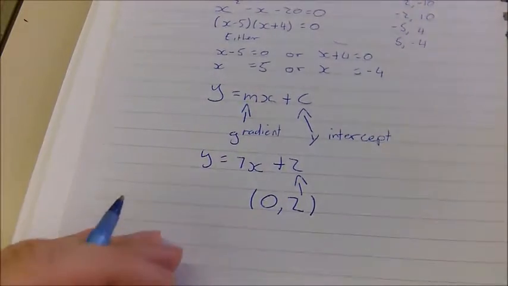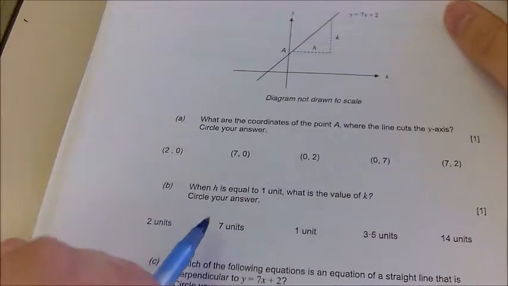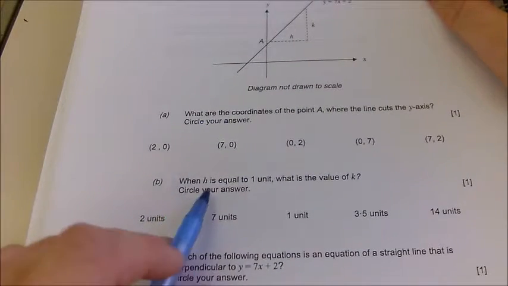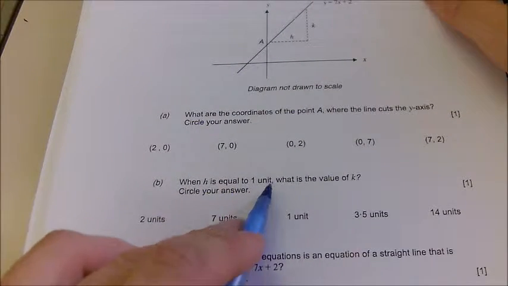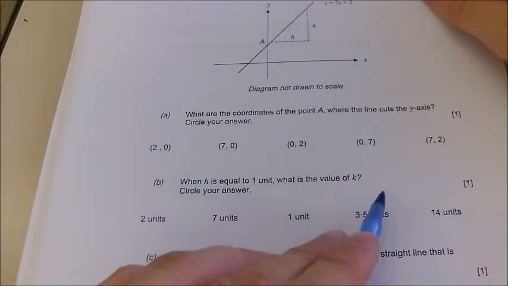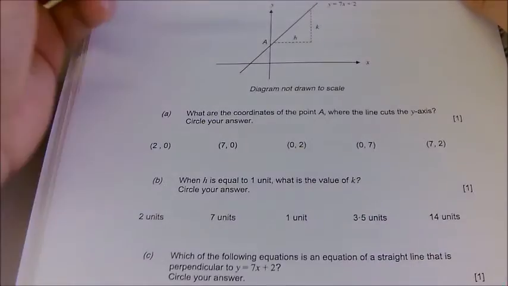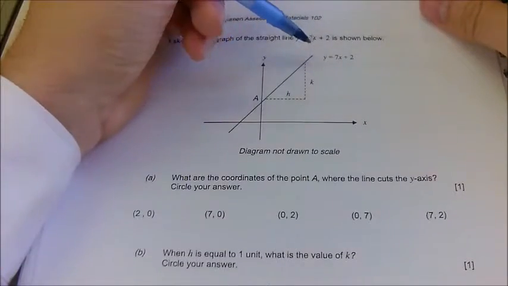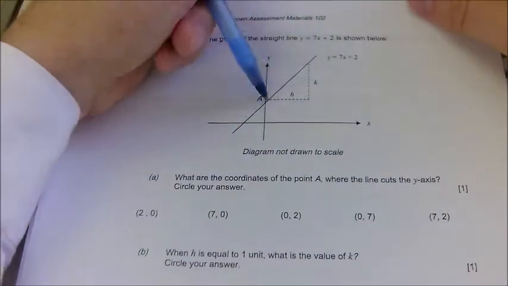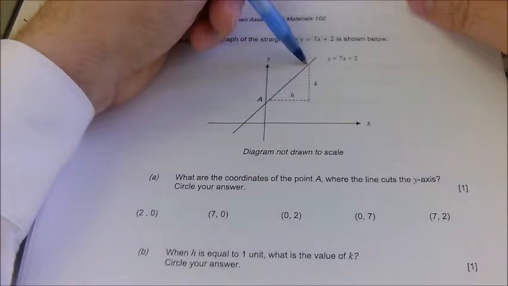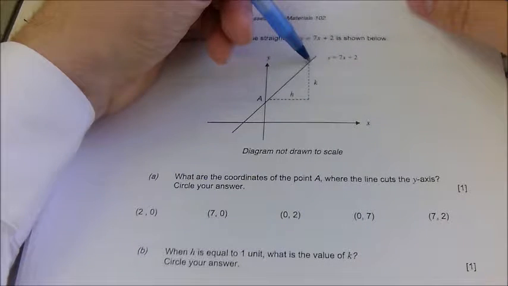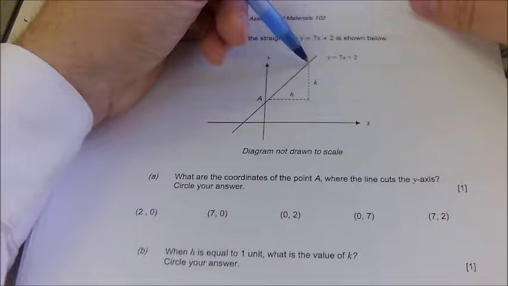Then question B is: when h is equal to 1 unit, what is the value of k? Circle the answer: 2 units, 7, 1, 3.5, or 14. So when it comes to y equals mx plus c, what they're asking for is every time you go across, how far do you go up? If you go across 1, how far do you go up? And that's the definition of a gradient.